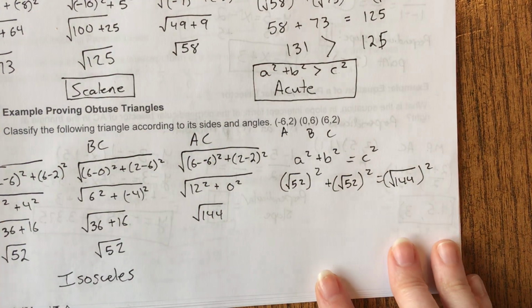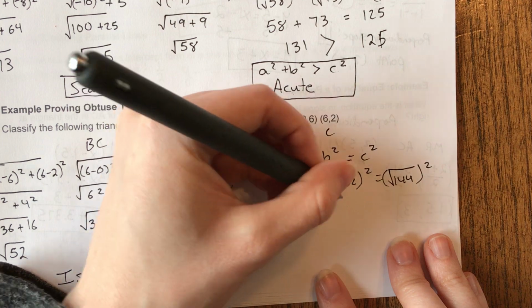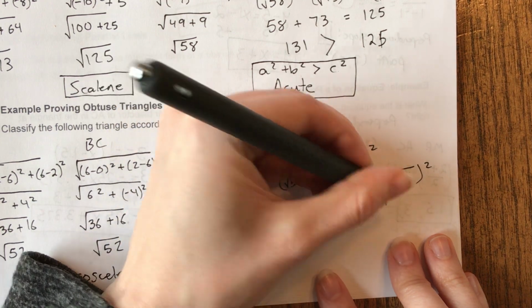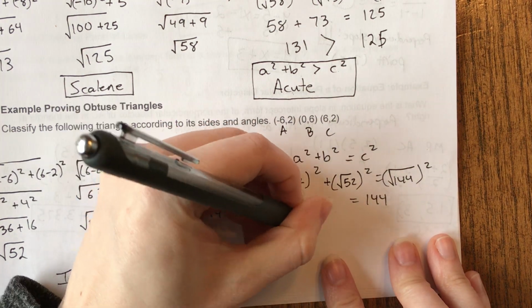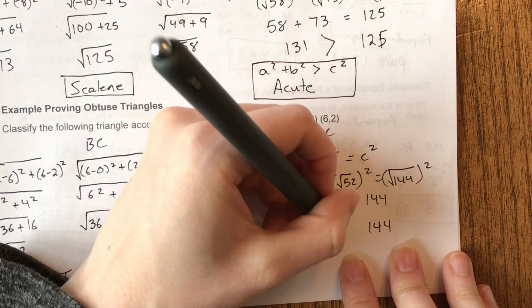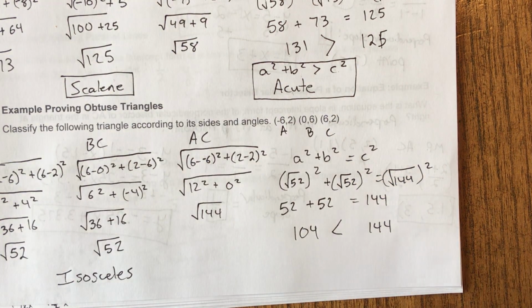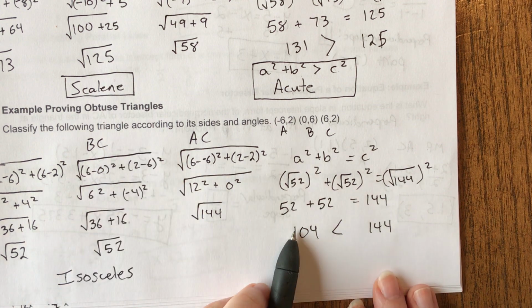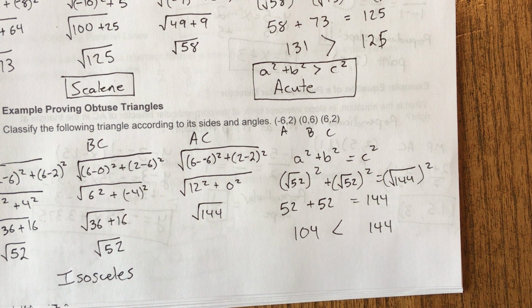And then we evaluate. So we say, well, this is 52 plus 52 equals 144. And then we know that 52 plus 52 is 104. That's not equal to 144. 104 is less than 144. And this is the rule about obtuse triangles. If a squared plus b squared is less than c squared, then you have an obtuse triangle.